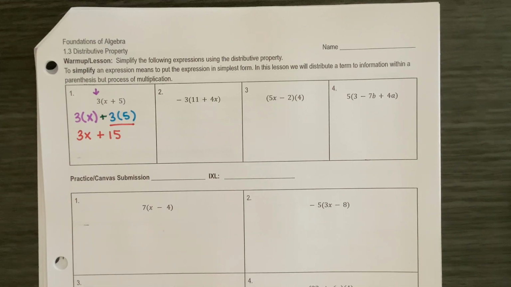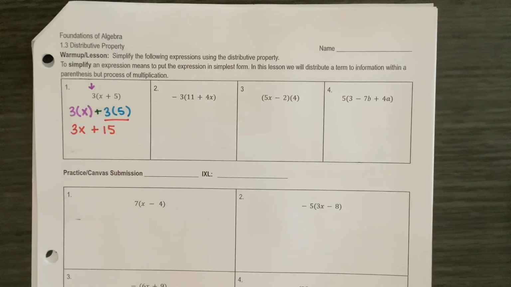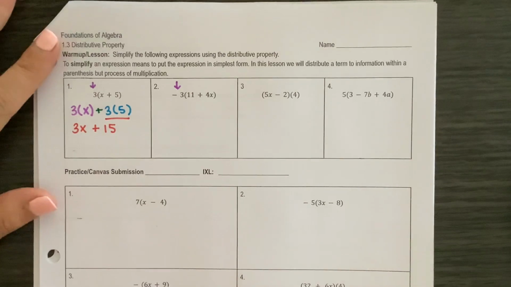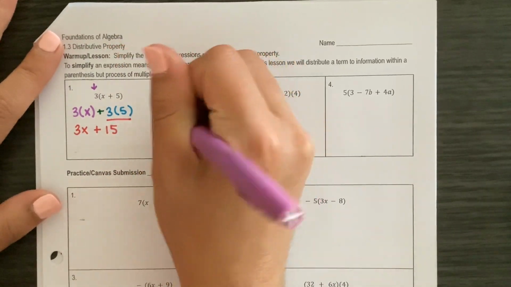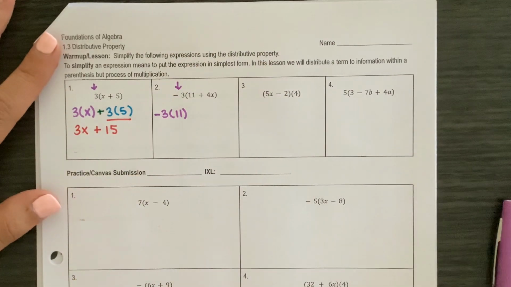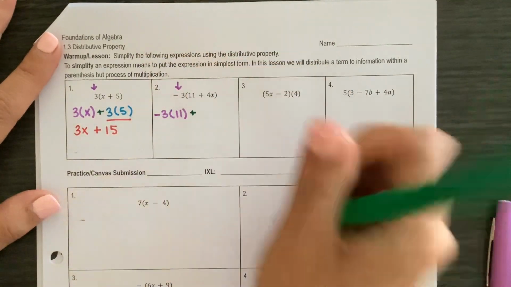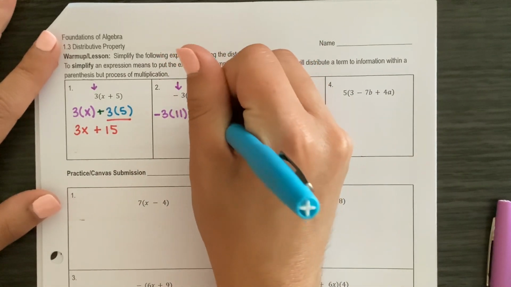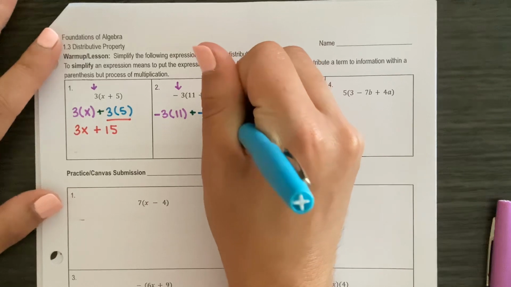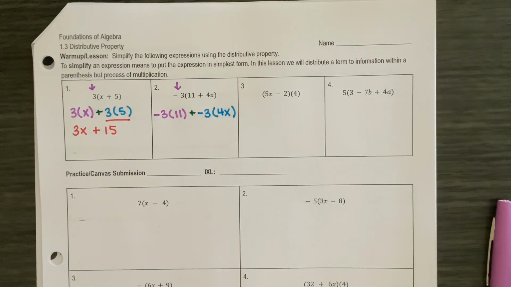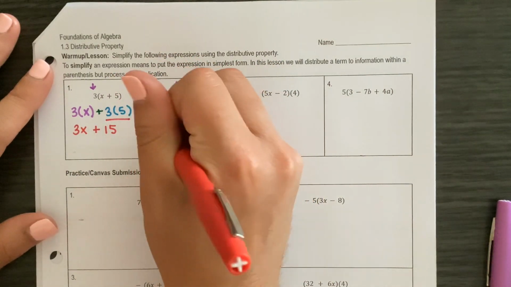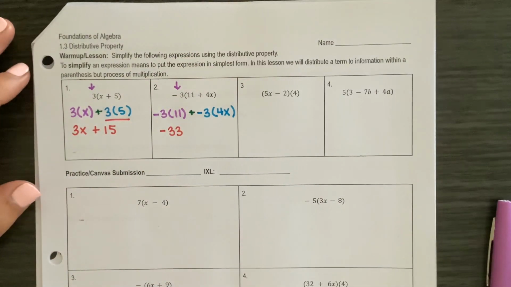Okay, so now let's look at my next one. I don't know why I used 3 again, but the big difference here is it's a -3. Okay, so again, I'm -3, and I walk over to my friend 11 and give him a cupcake. Plus. Then I'm the -3. I'm going to walk over to my friend 4x and give them a cupcake. And now I'm going to simplify. We can type this multiplication fact into my calculator. -3 times 11 is -33.